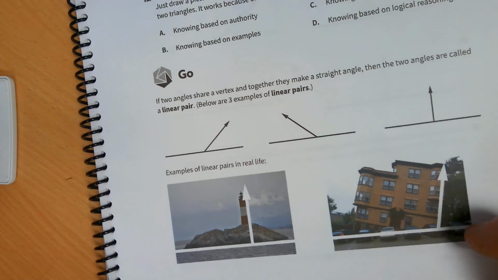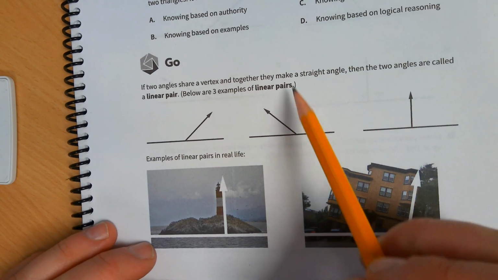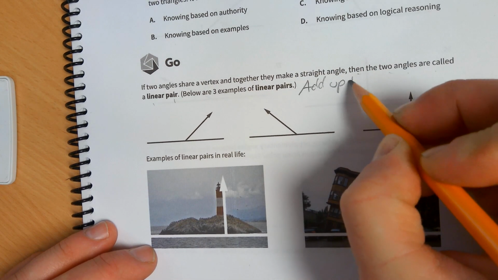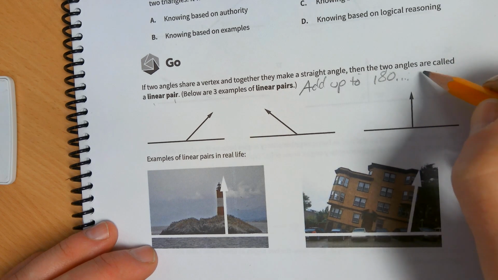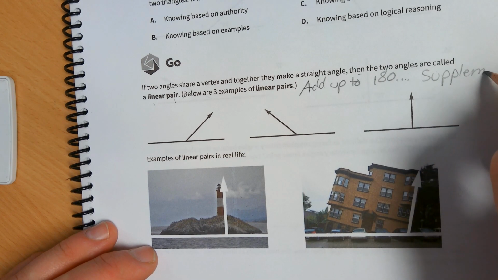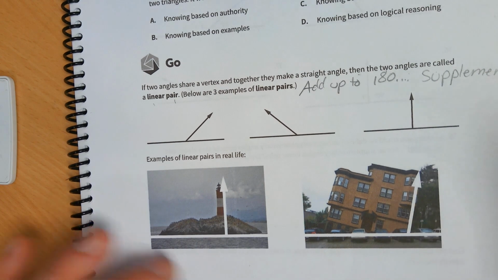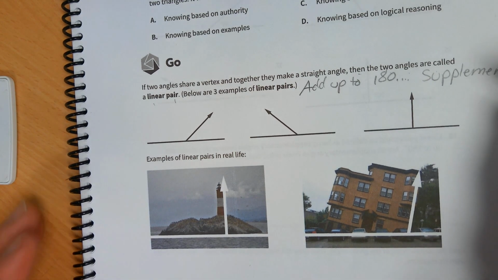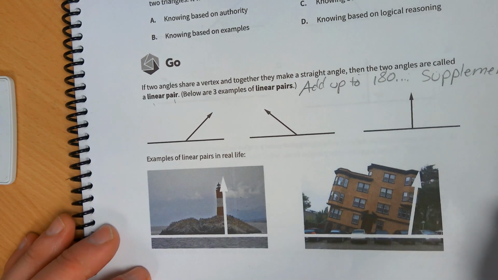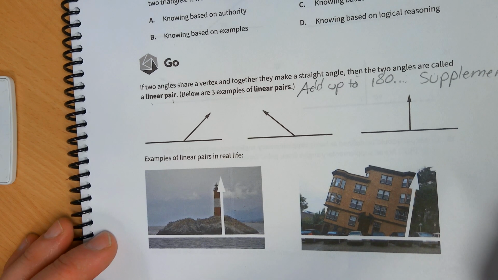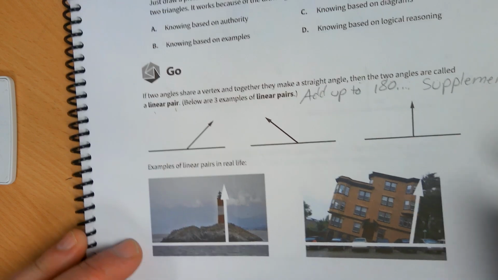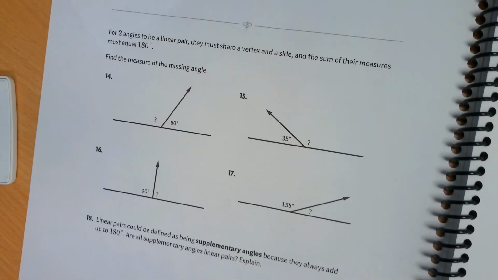If 2 angles share a vertex and together they are a straight angle, then the 2 angles are called a linear pair. Add up to 180. Call them supplementary. All linear pairs are supplementary, but you can have 2 angles that are supplementary without them being in linear pairs. And that would be if they aren't in the same area. There's no problems here. These are just examples of linear pairs. Then you have to make 2, and then you have to solve these problems.